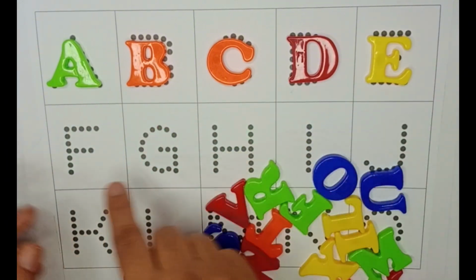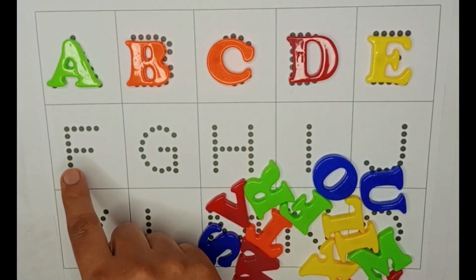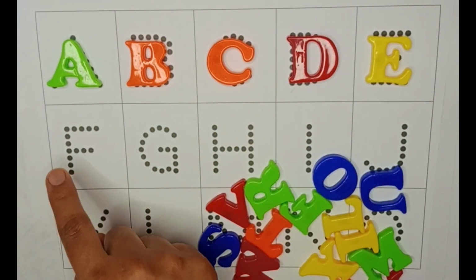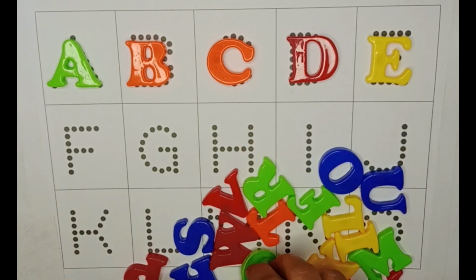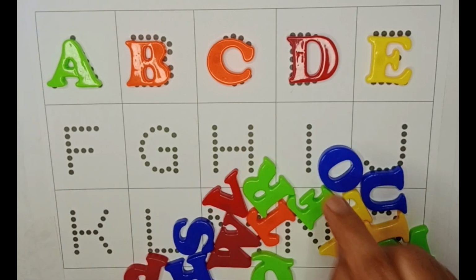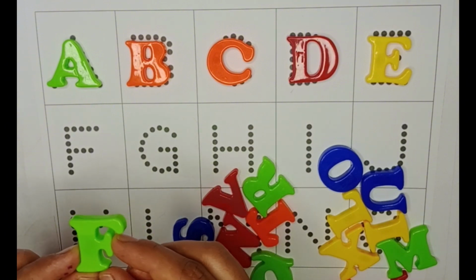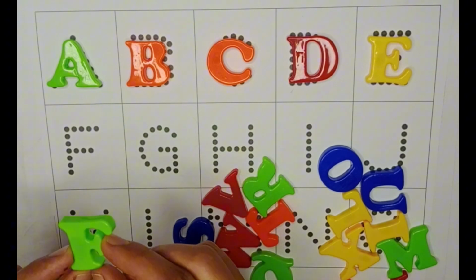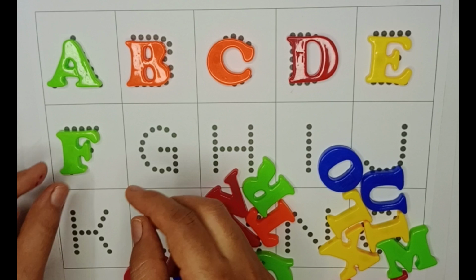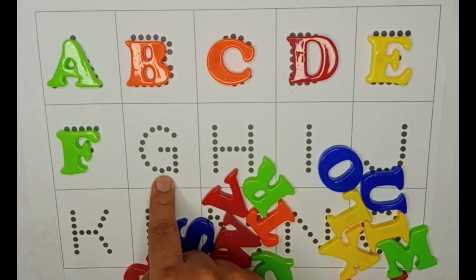Next alphabet is F. F for fish. And we find F. Where is F? F is for fish. Color is green.